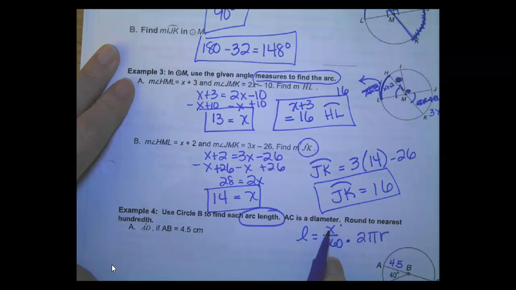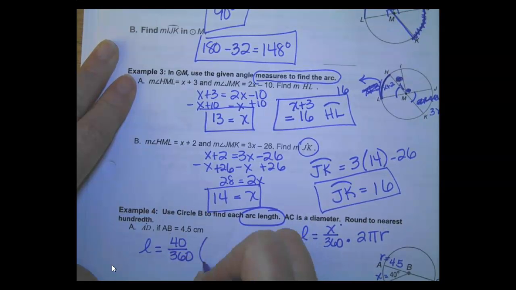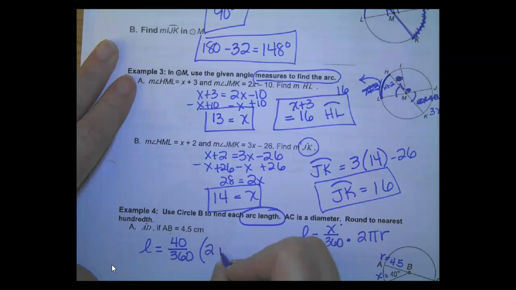So we have our x and we have our r. Now we just plug it into that formula. So our length is 40 divided by 360 times 2 pi, my radius is 4.5.